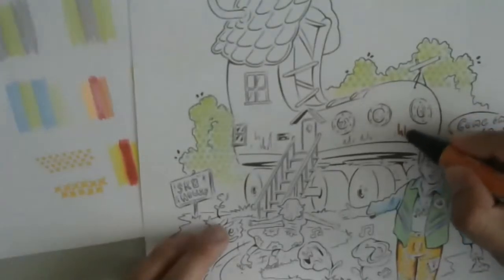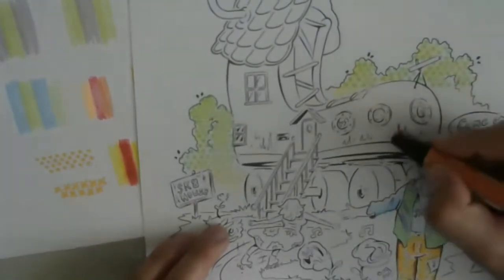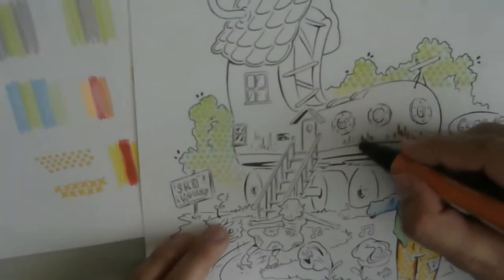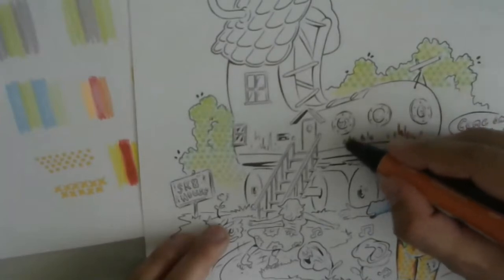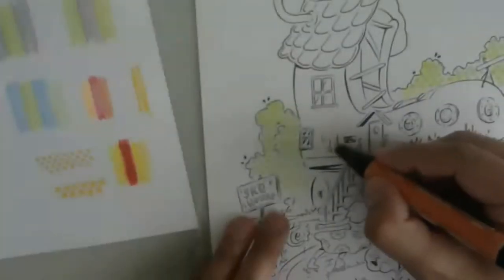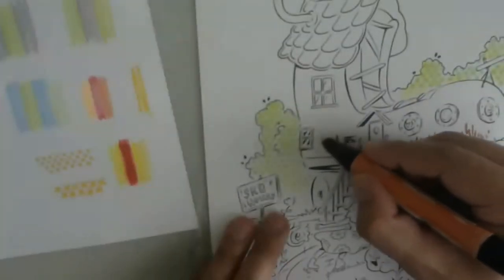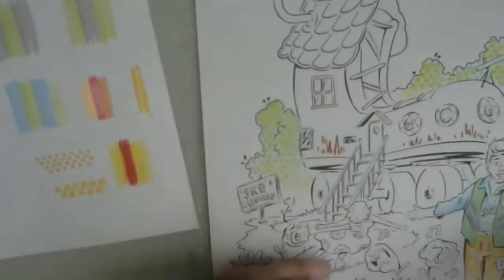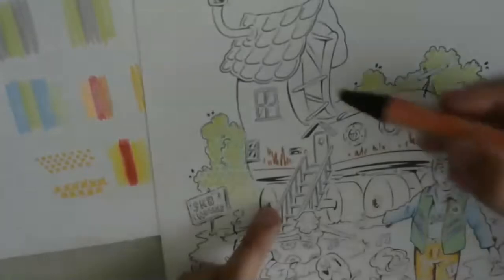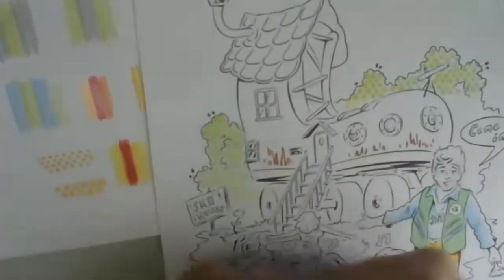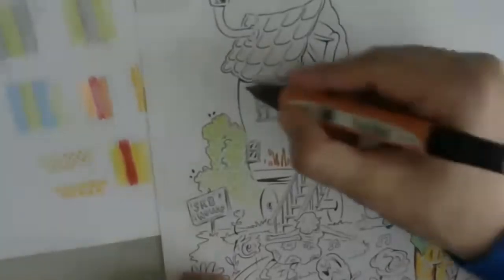So again, I'm putting my texture down, just going over all the lines that I already indicated even with black line. And then like I did with my character's pants, I'm going to think about maybe accentuating all of my existing black lines that are showing a shadow.